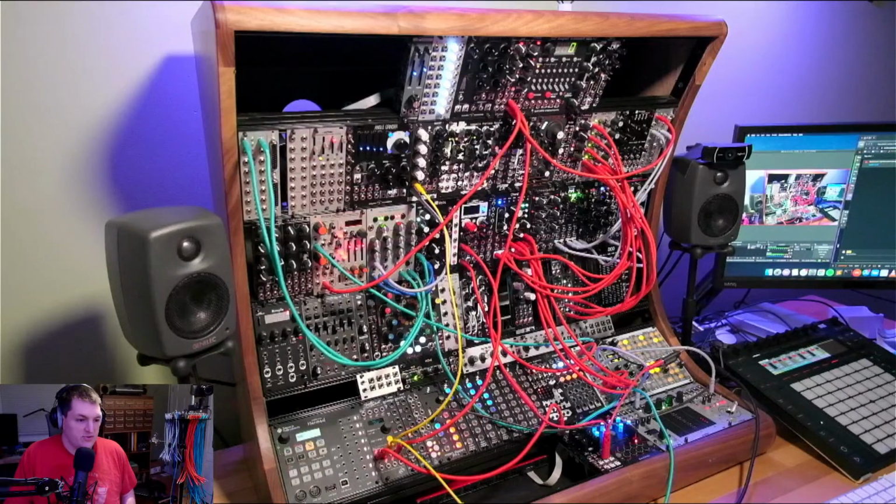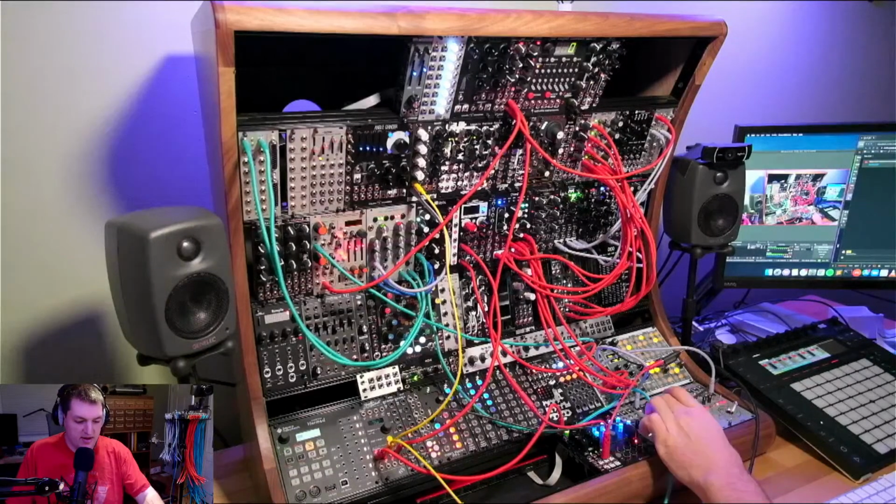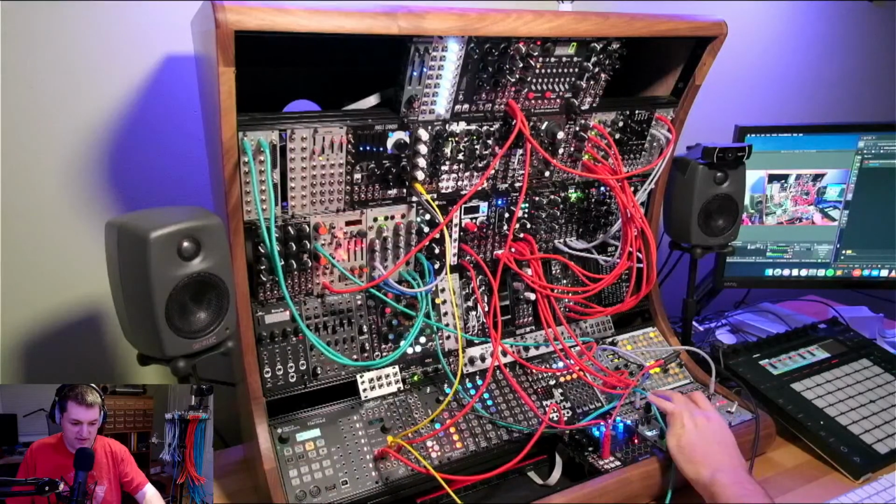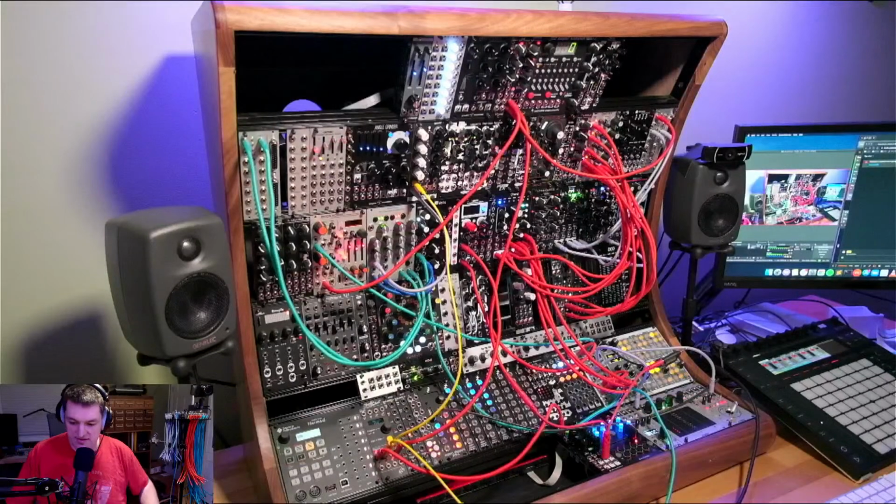Yesterday was focused on getting the Symphonian up and going. The Symphonian is basically acting as the main quantizer for everything. I have it set up so that I can swap between chords using the Tetrapad, and right now it's just on the chords of the C major scale. So let's hear what that sounds like.